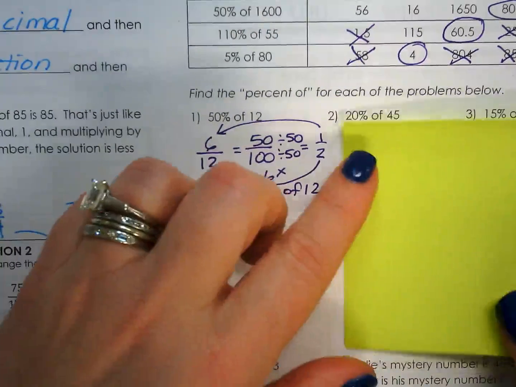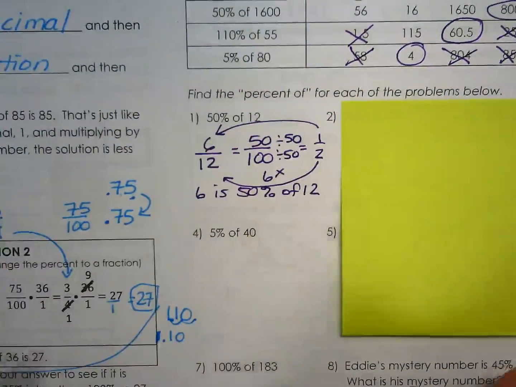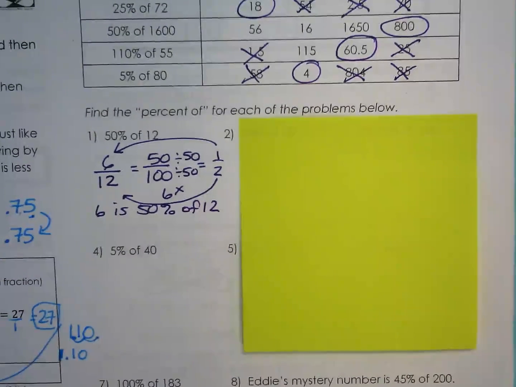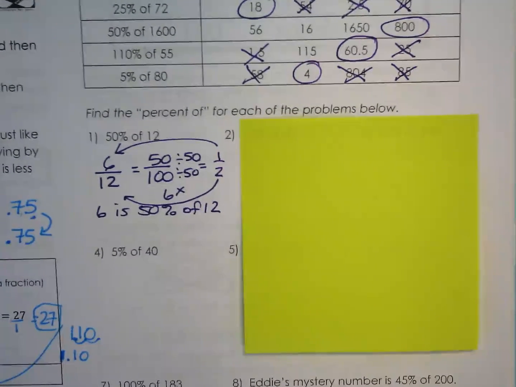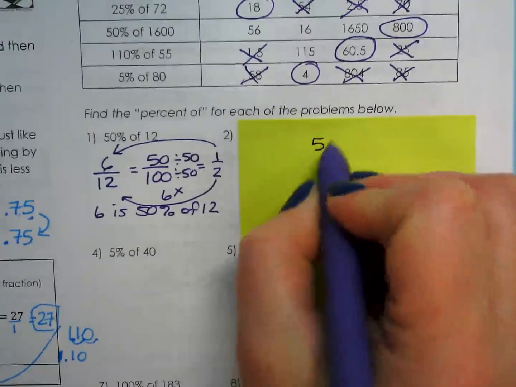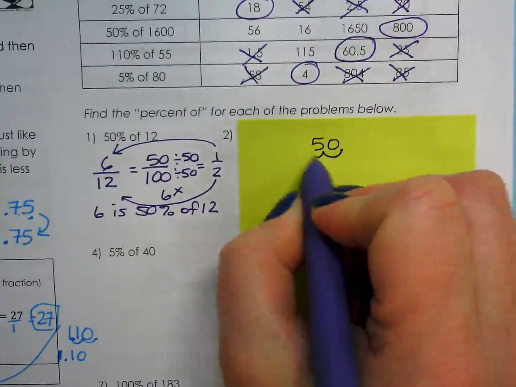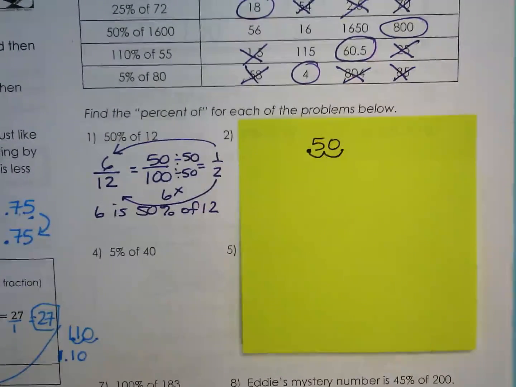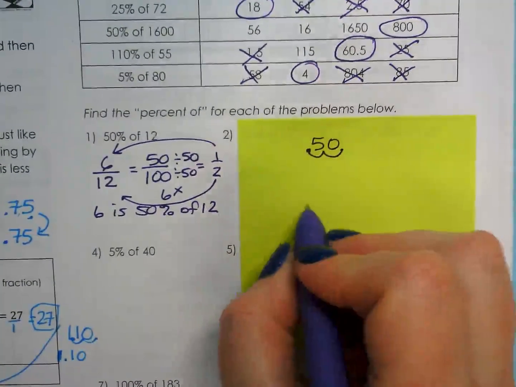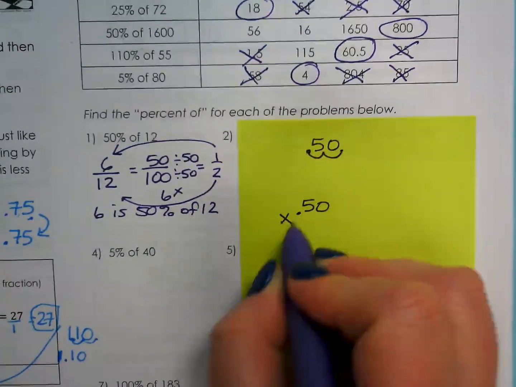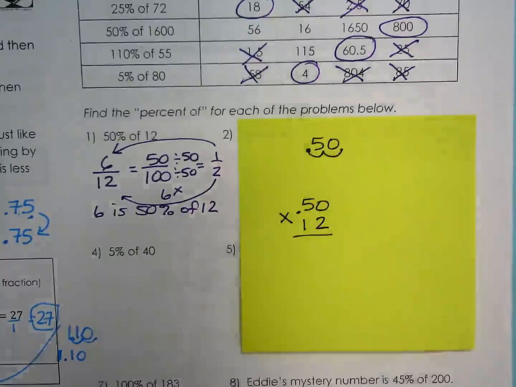All right, if we were to turn this into a decimal, let's say that was the route we decided to take. What is 50% as a decimal? How many places do we move it? 2. So if we take 50%, we're going to move it: 0.5. It's not a percentage anymore. Once we change it into a decimal, it's now a decimal. It's got a different meaning. So that 0.50, we're going to multiply times 12.